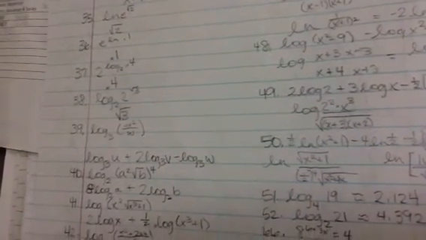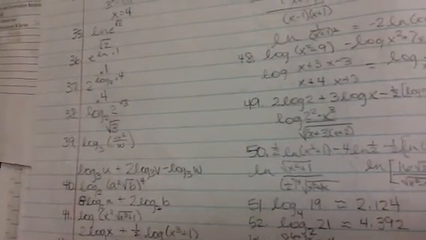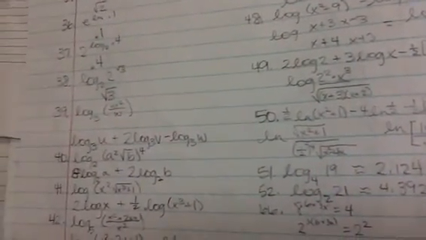39, log base 3 of u plus 2 log base 3 of v minus log base 3 of w. 40, 8 log base 2 of a plus 2 log base 2 of b. 41, 2 log x plus half log x cubed plus 1. 42, 2 log 5 of x plus 1 minus 2 log 5 of x.